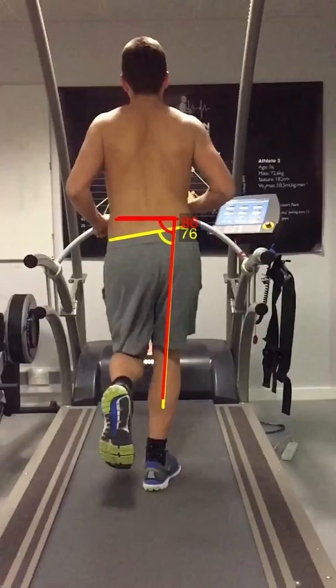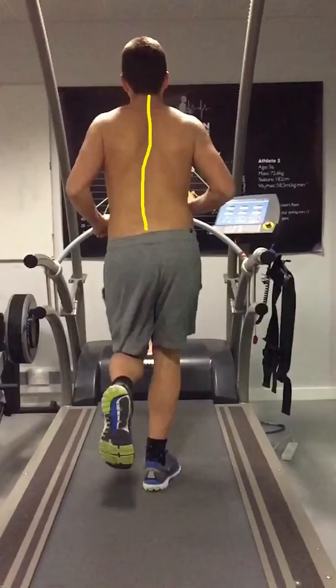If we also look at what is occurring as a result of this hip drop, there's a significant curvature which is occurring into his lumbar spine as a compensation. This will increase the load through his lumbar spine and his pelvis and also make him a less efficient runner.